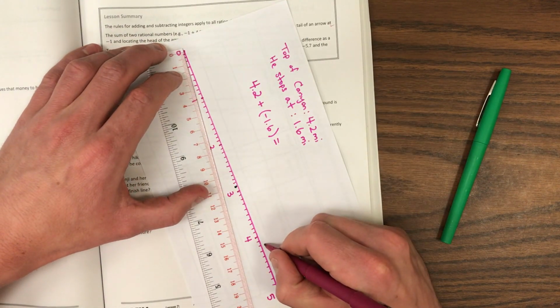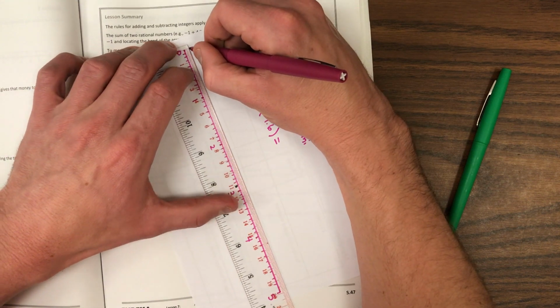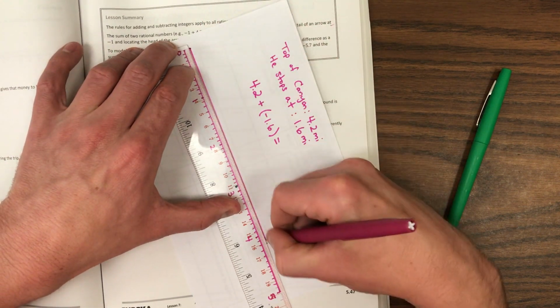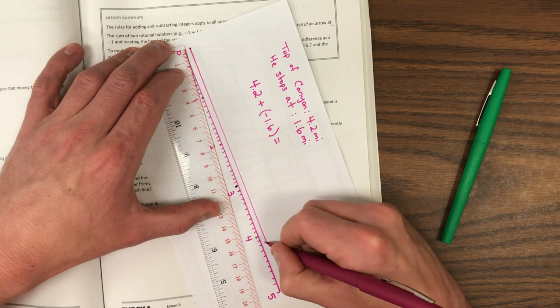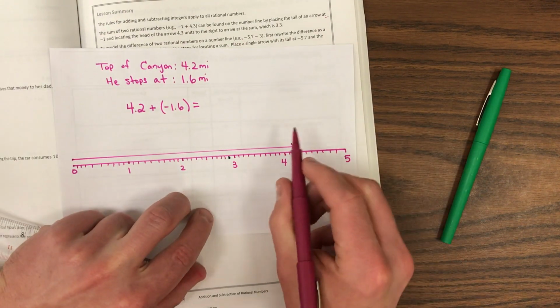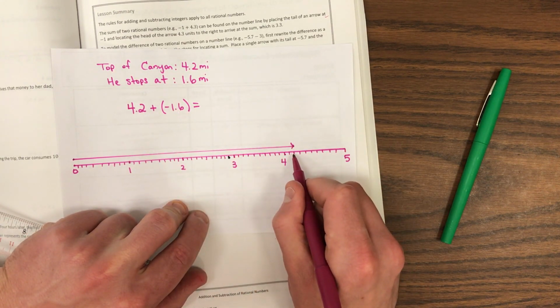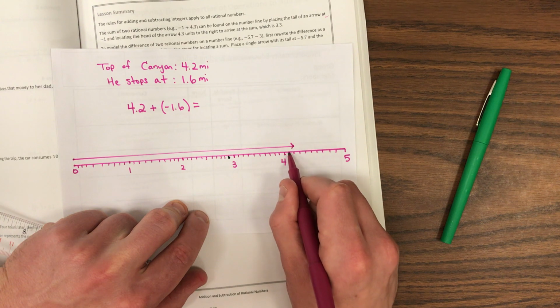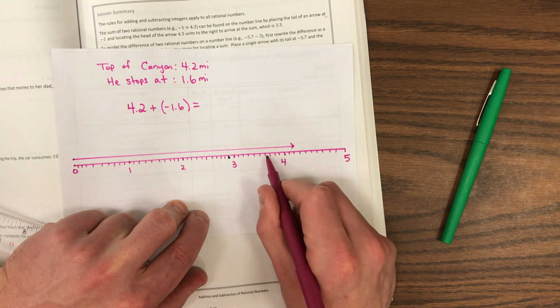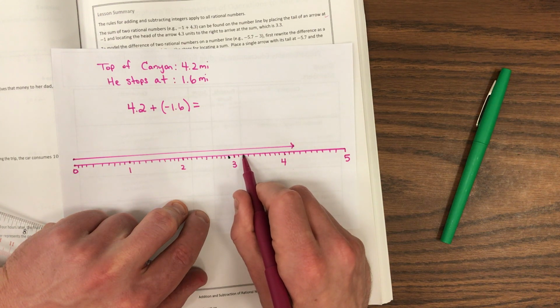Let me mark that off so I just kind of know where to stop. I'm going to stop right about there. And I'll start here. There's that. And then I'm going to add negative 1.6. So I need to go back one whole space. So that would be 10 little lines. 1, 2, 3, 4, 5, 6, 7, 8, 9, 10, which gets me to 3.2 from 4.2.